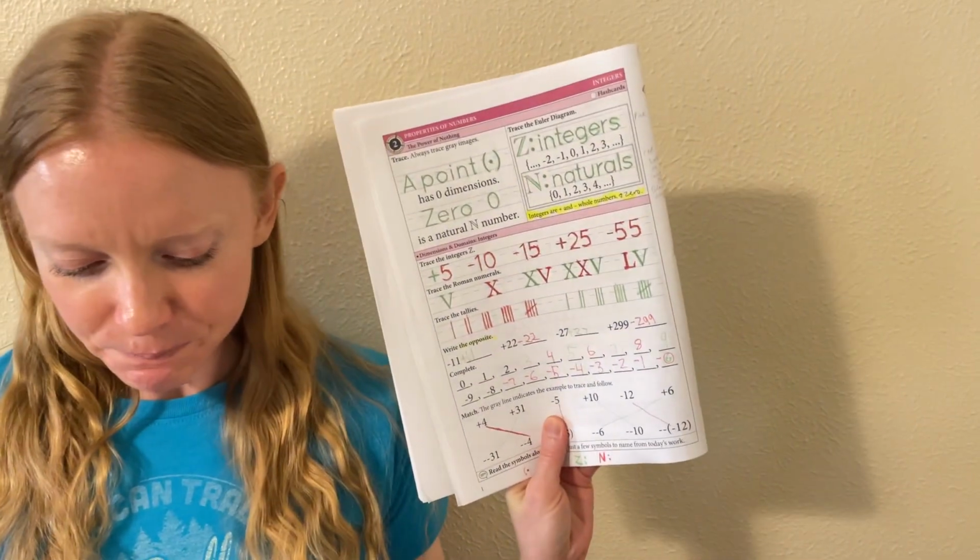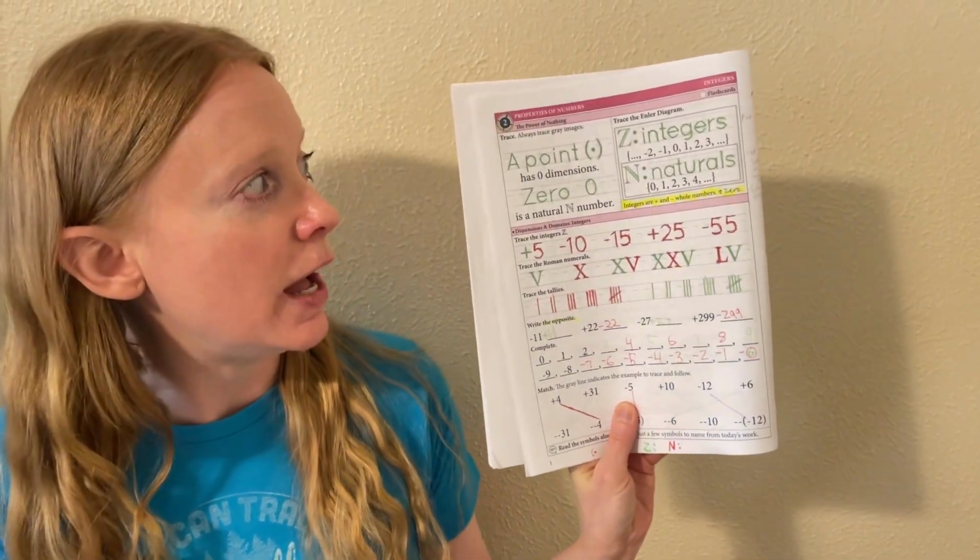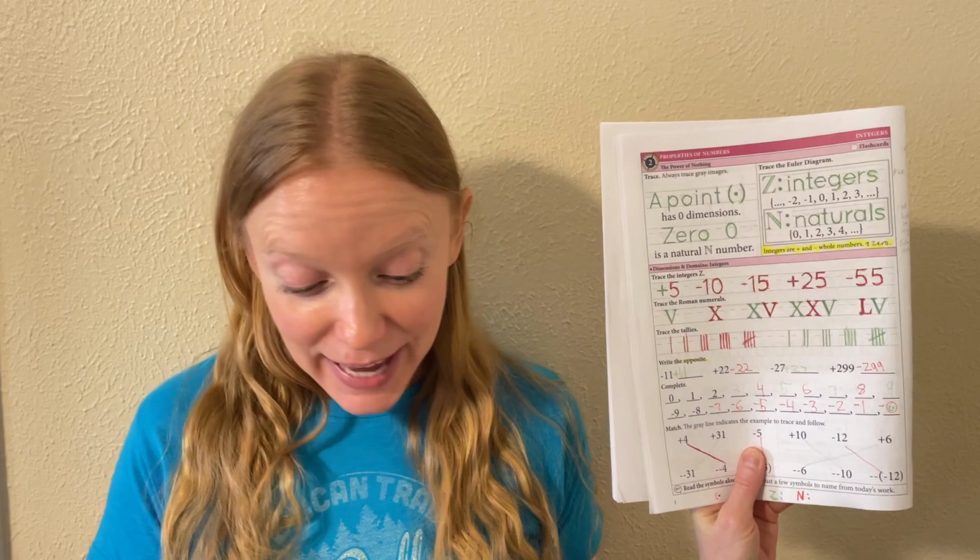We did not spend more than a minute on each of these pages. Next, we turned to page 1, which looks like this. We have the definition of a point. Yay! So we recited the definition of a point again.